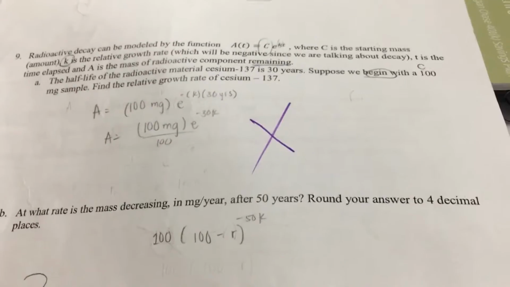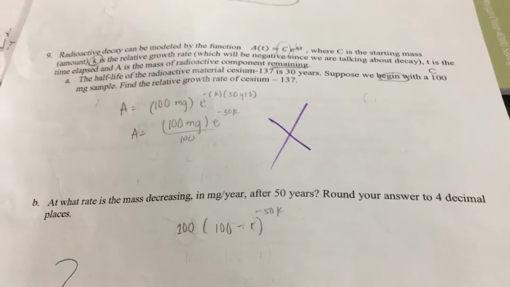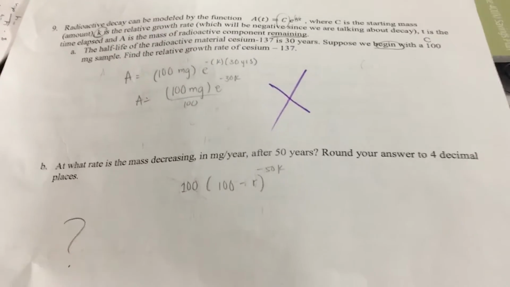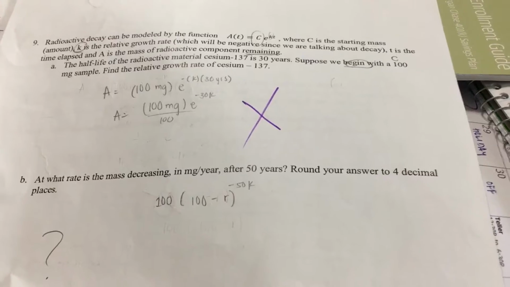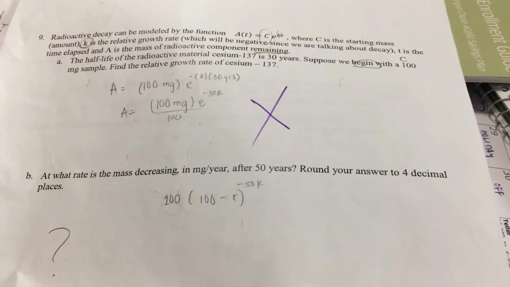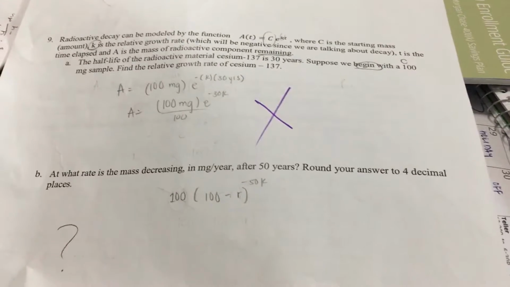Radioactive decay can be modeled by the function A of t equals c times e to the kt, where c is the starting mass, k is the relative growth, t is the time elapsed, and A is the mass of the radioactive component remaining. Part A: the half-life of the radioactive material cesium-137 is 30 years. Suppose we begin with a 100 milligram sample.